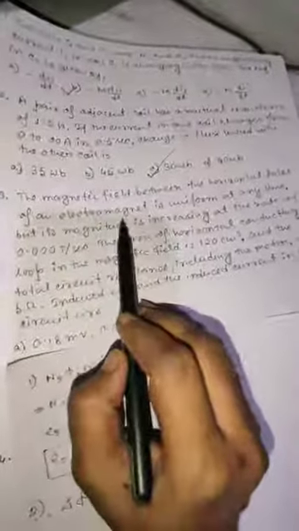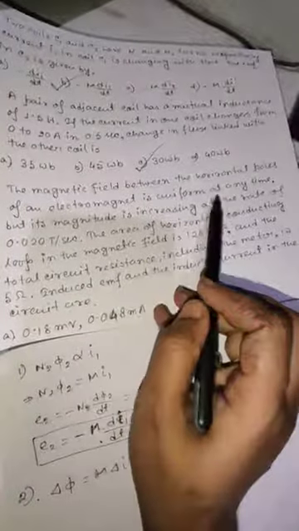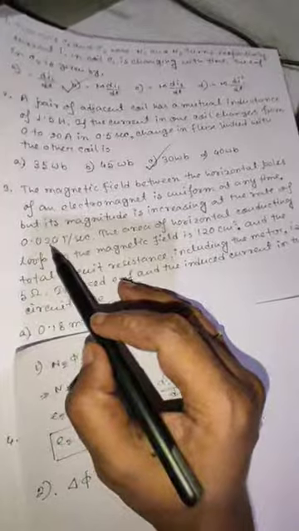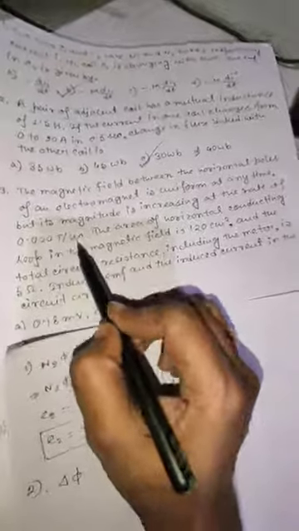Now coming to the next question. The magnetic field between the horizontal poles of an electromagnet is uniform at any time, but its magnitude is increasing at the rate of 0.020 Tesla per second.